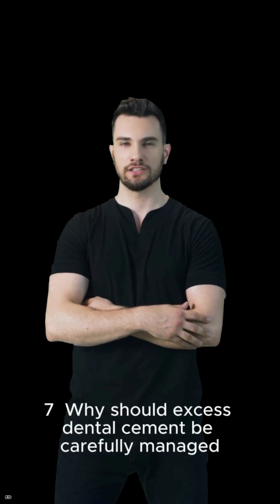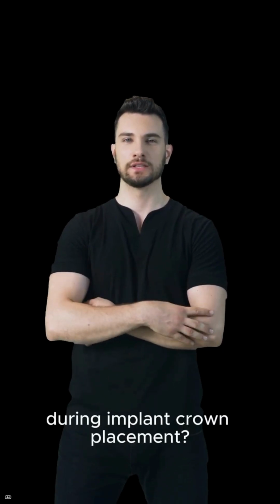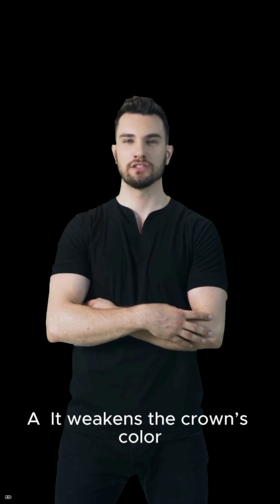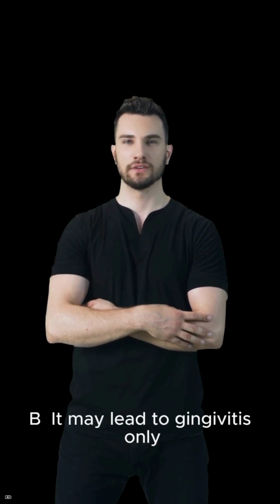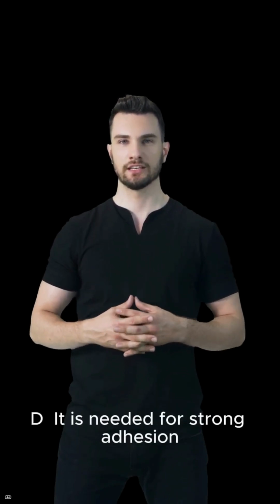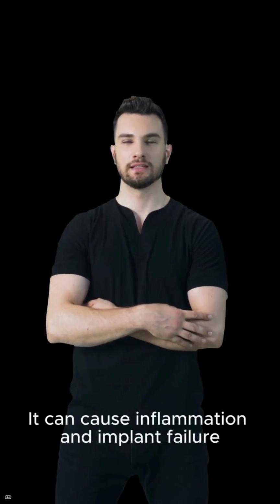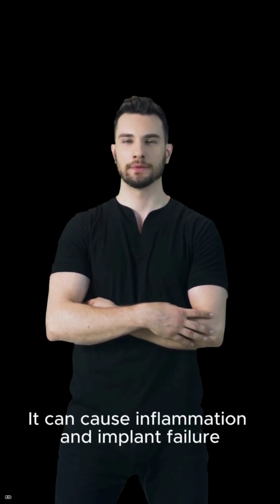7. Why should excess dental cement be carefully managed during implant crown placement? A. It weakens the crown's color. B. It may lead to gingivitis only. C. It can cause inflammation and implant failure. D. It is needed for strong adhesion. Correct answer: C. It can cause inflammation and implant failure.